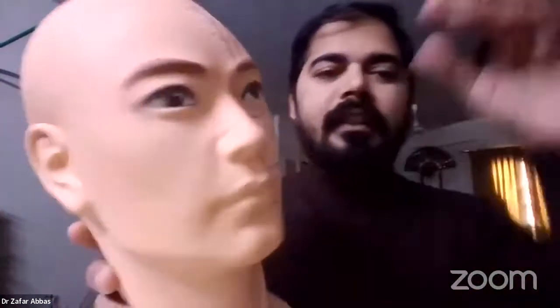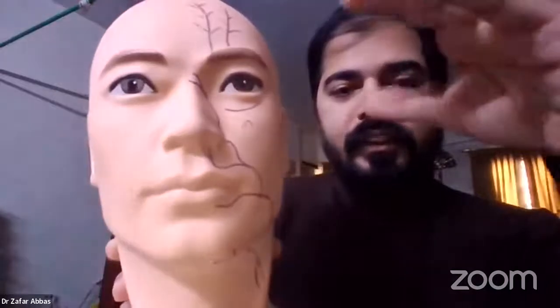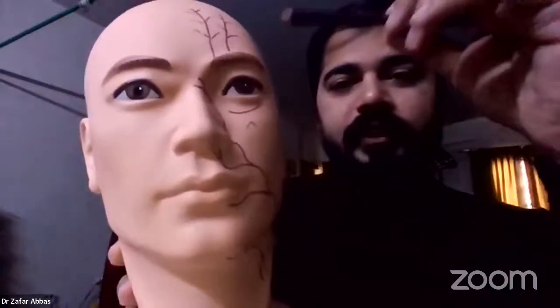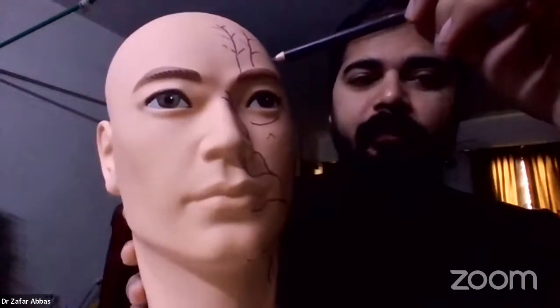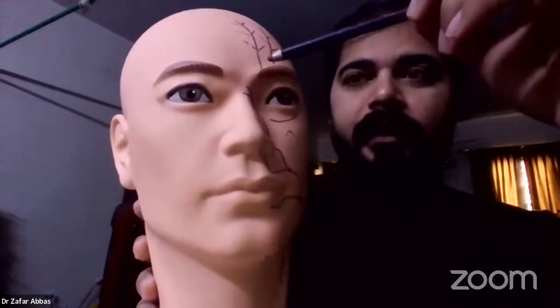This is the artery, the facial artery. During the injection, we should know about this landmark. Why are the supraorbital and supratrochlear arteries so important?